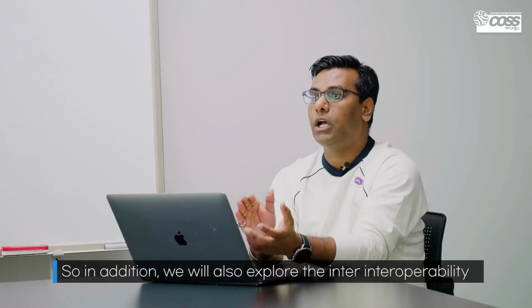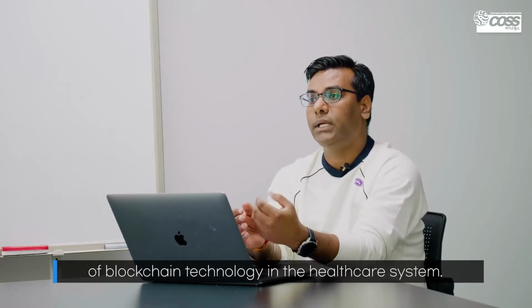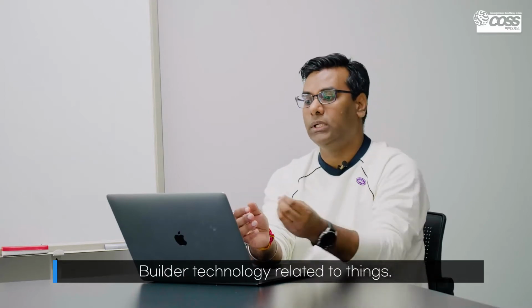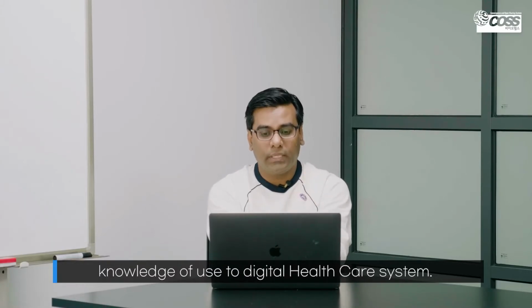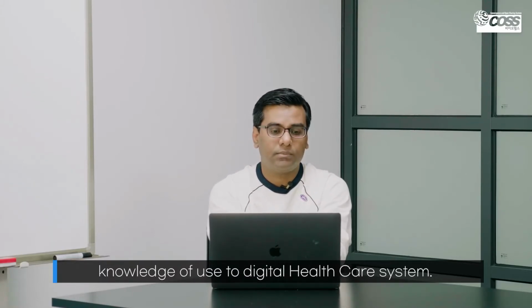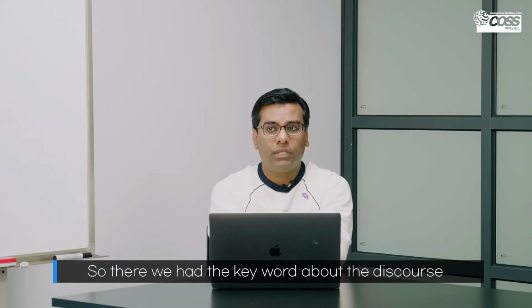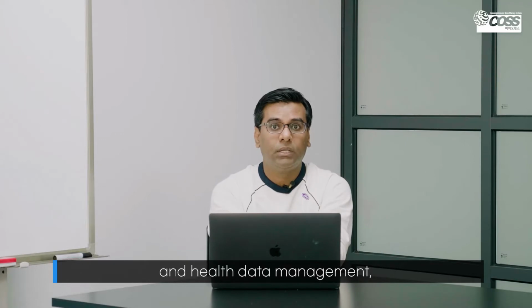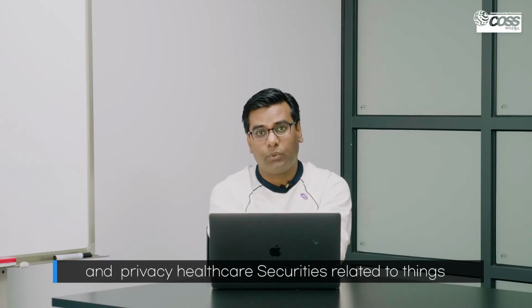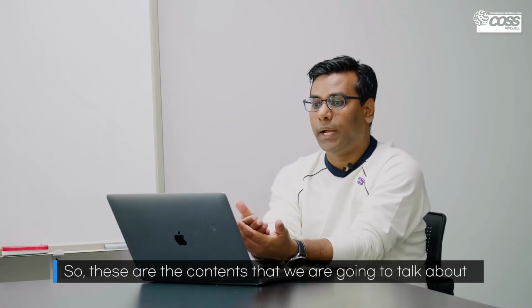In addition, we will also explore the interoperability of blockchain technology in the healthcare system with related technologies. This platform explains the broader knowledge of digital healthcare systems, which we call Healthcare 4.0. The keywords for this course are blockchain technology, digital healthcare, data management, health data management and privacy, and healthcare security. These are the contents we are going to talk about.